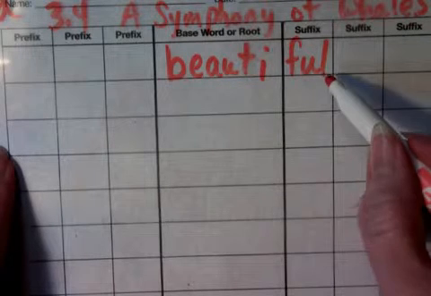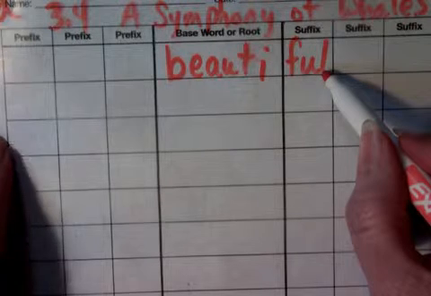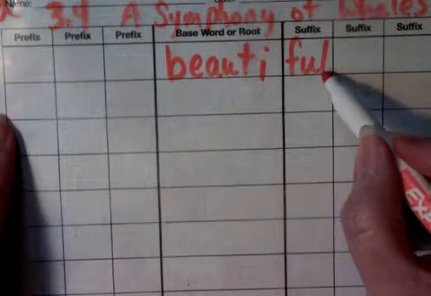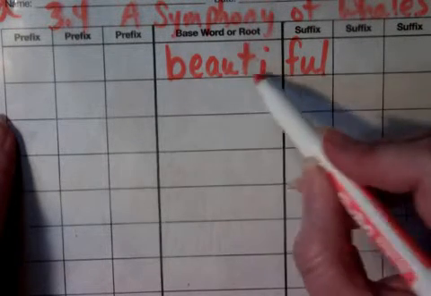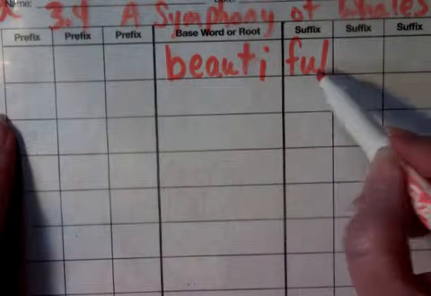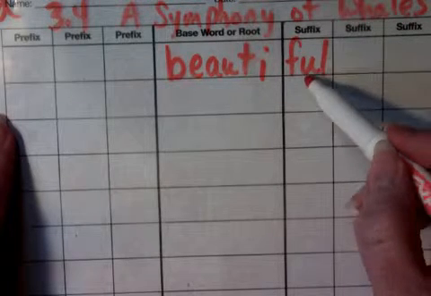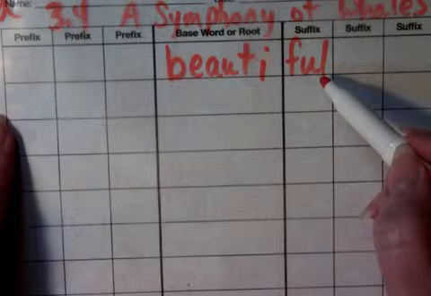Now if you remember the floss rule, you double the F, L, or S after a single syllable word with a single short vowel. Now you see this is the L following a U, but this is not a single syllable word. This whole thing has multiple syllables. So the floss rule does not apply when you see just this. It applies to the whole word.